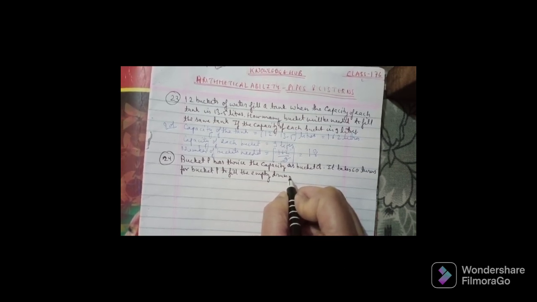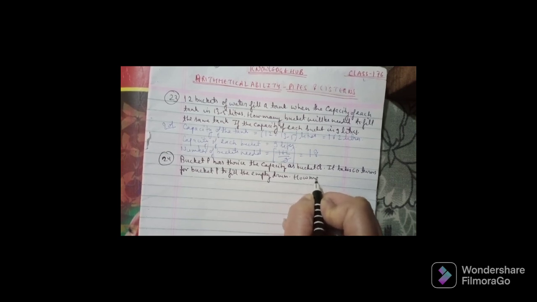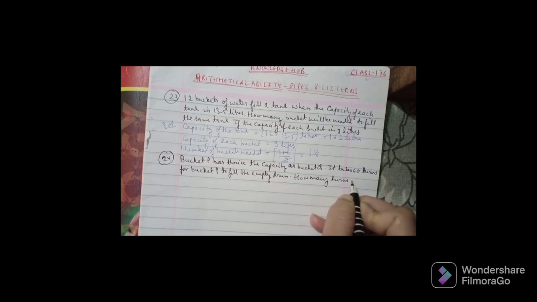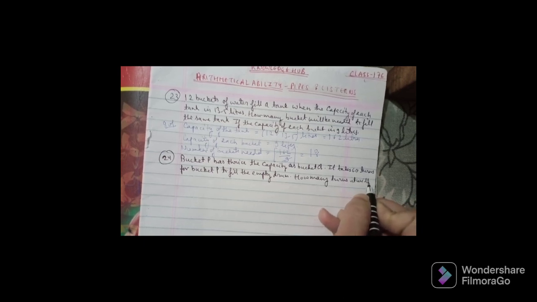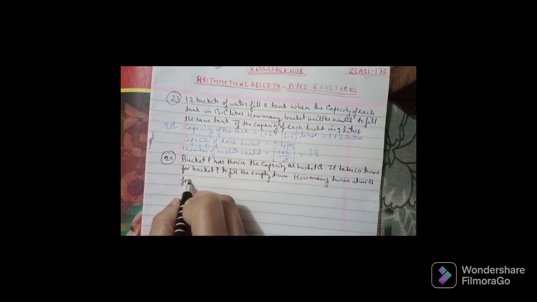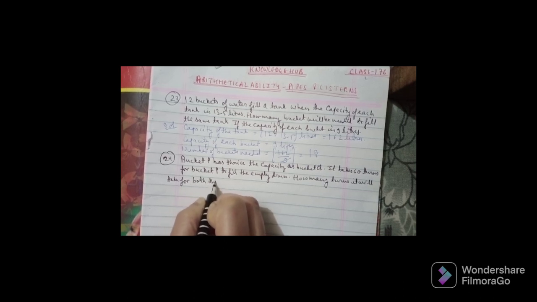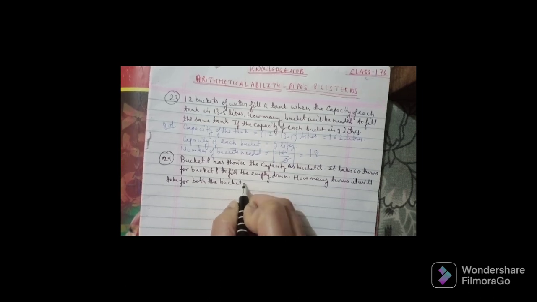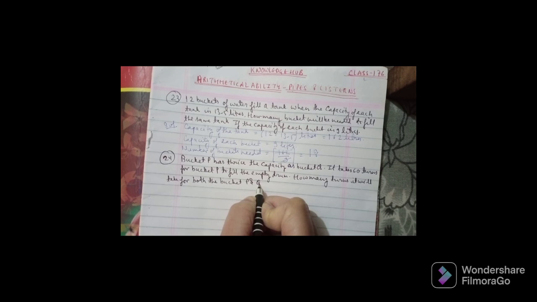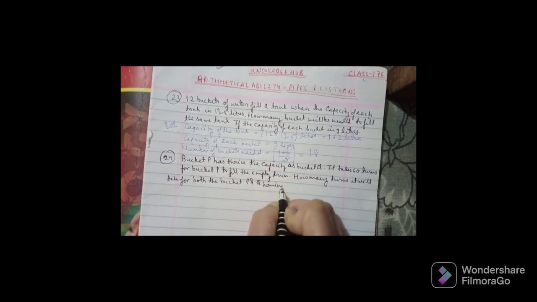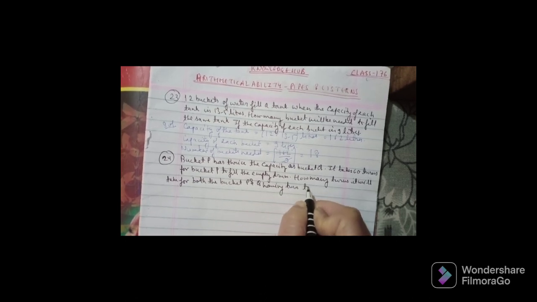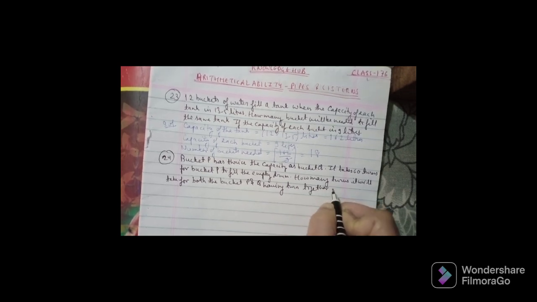How many turns will it take for both buckets P and Q, having each turn together, to fill the empty drum?